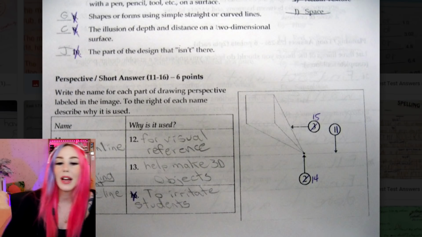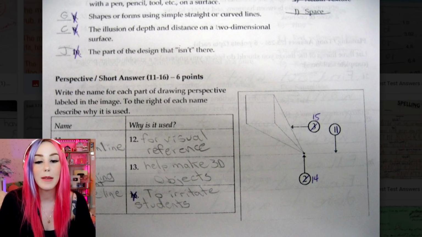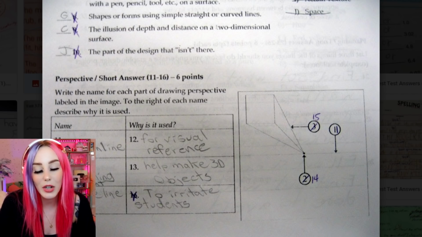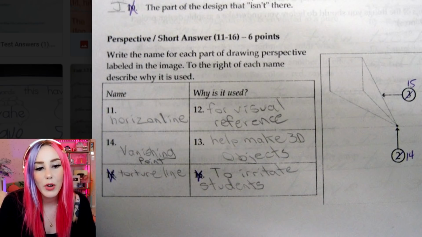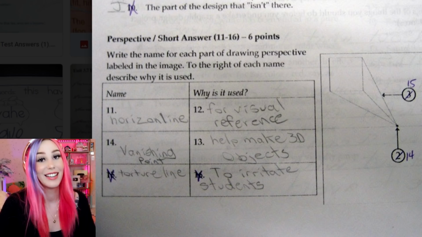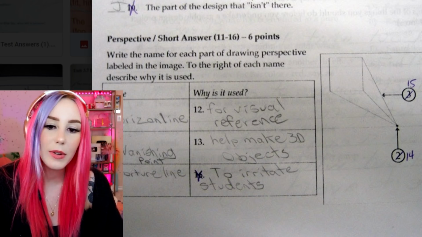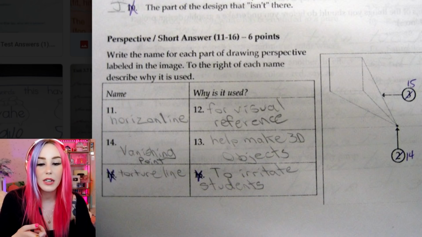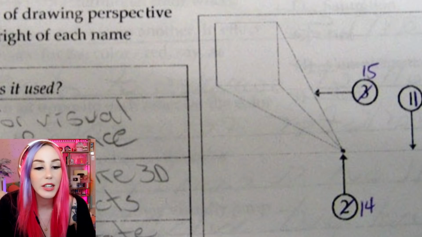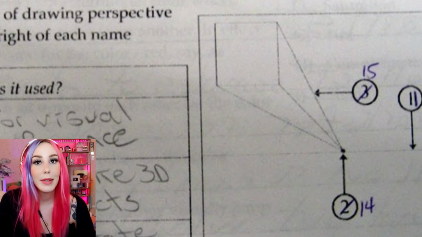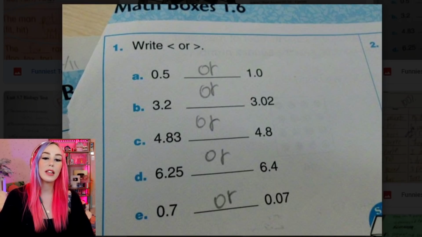Perspective and short answer. Write the name of each part of the drawing perspective labeled on the image. To the right of each name, describe what is used. So for number 15, we have torture line. Why is it used? To irritate students. Yeah, I would say so. Now, if we've got the horizontal line, the vanishing point, you know, I graduated art school. I could not tell you what this line is. Therefore, probably not important.